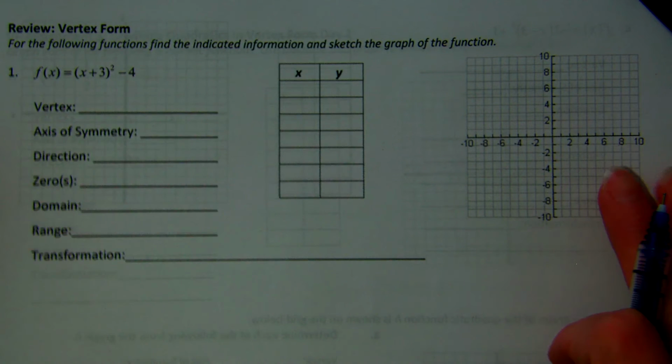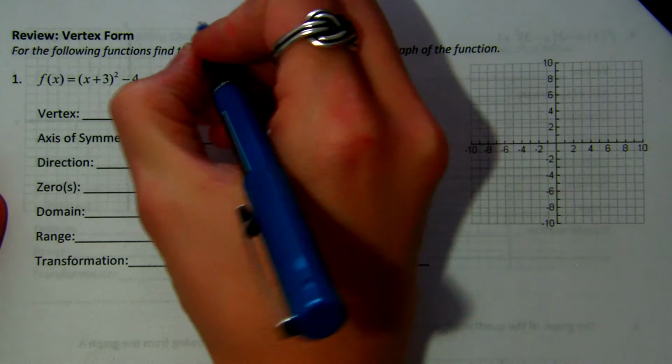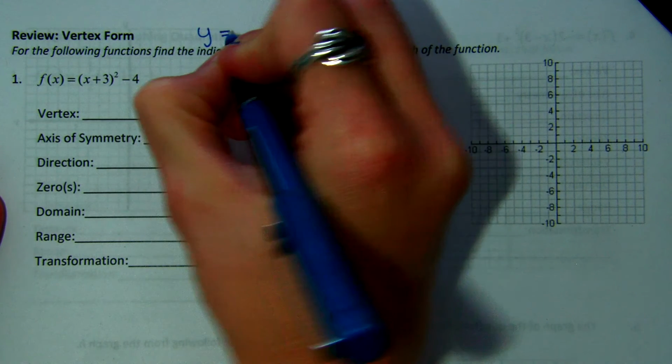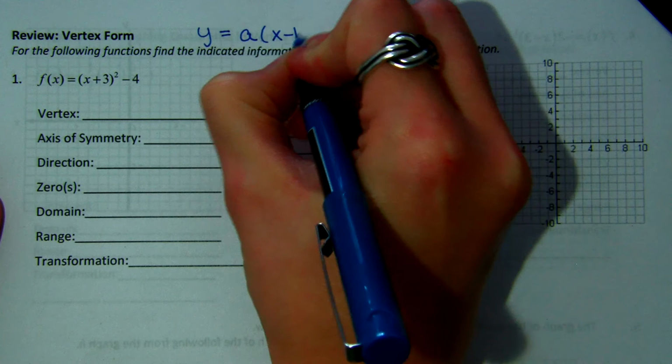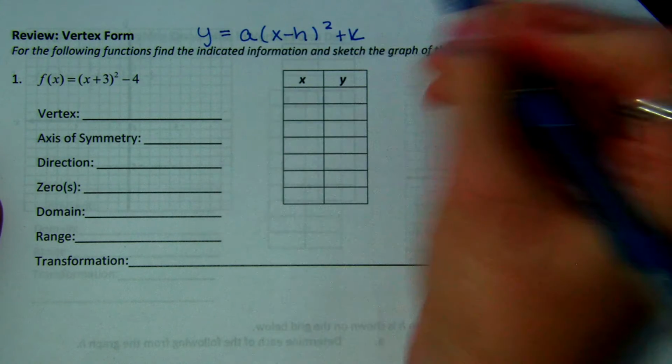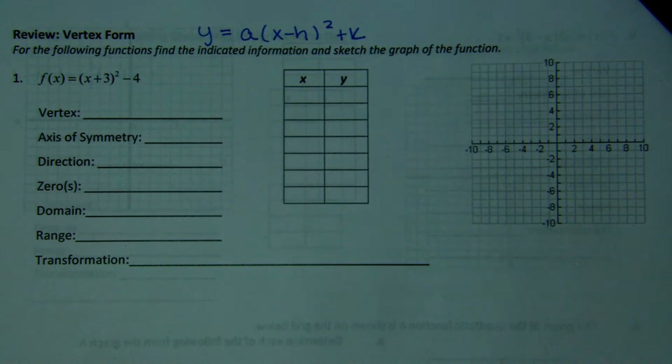So remember that we are graphing quadratics in vertex form, and that vertex form of quadratics is y equals a(x minus h) squared plus k. Remember that a controls reflections and vertical stretches or shrinks, that h controls movement left and right, and that k controls movement up and down.